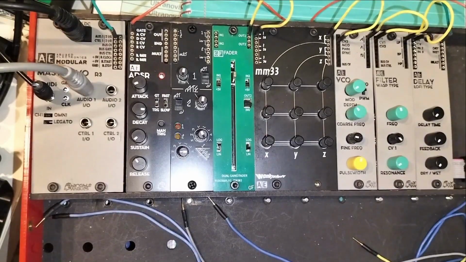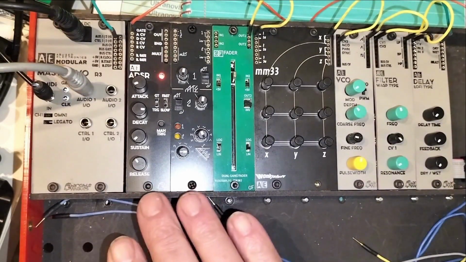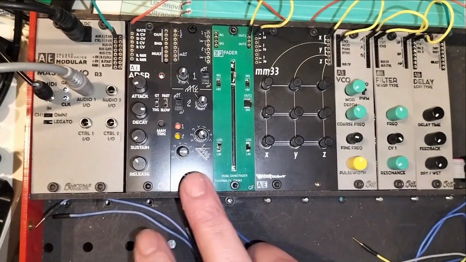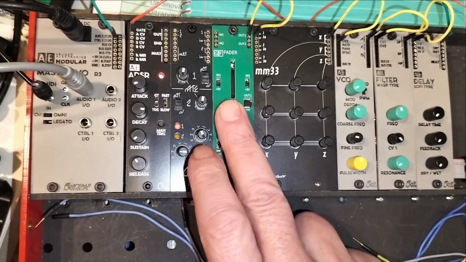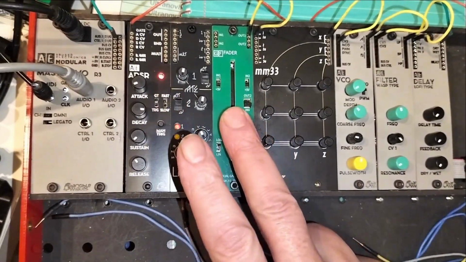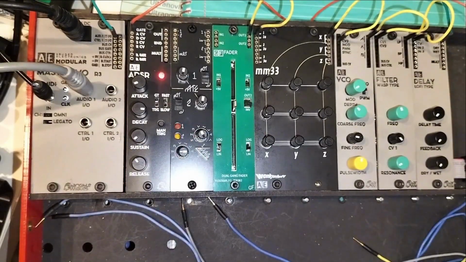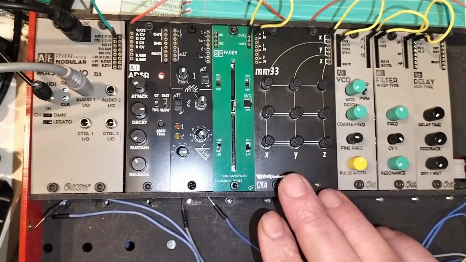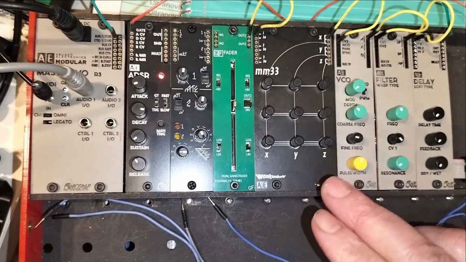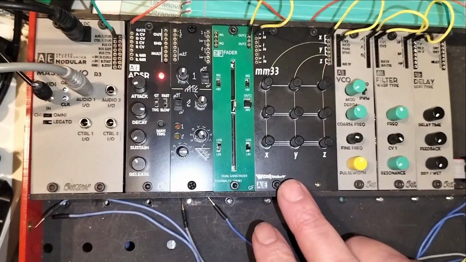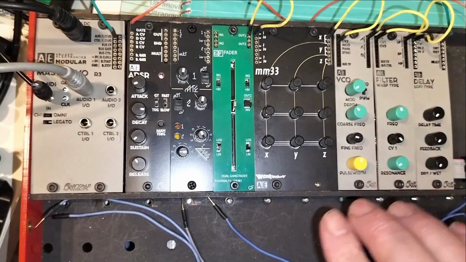But what a modulation matrix is, you'll have some sources, which in this case I've got three: an ADSR, an LFO and a slider. So that's representing things like your modulation wheel or your pitch wheel at the side of the keyboard on a regular synth. You've obviously got the mixer, and in this case it's the Wonky Stuff MM33. And then you've got your destinations.